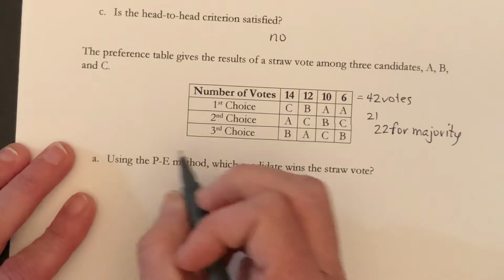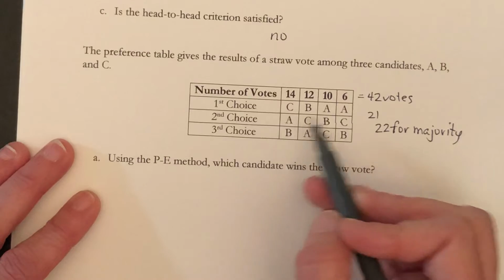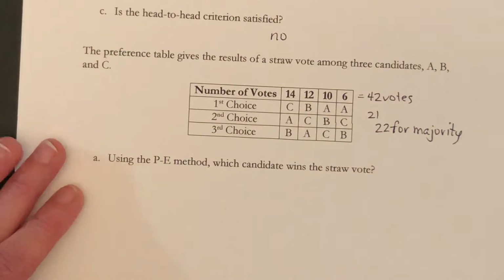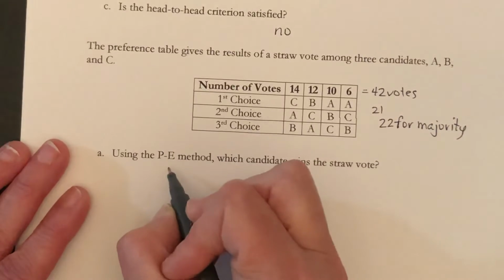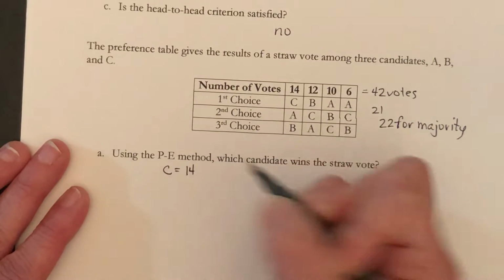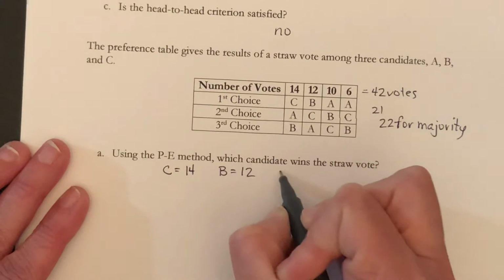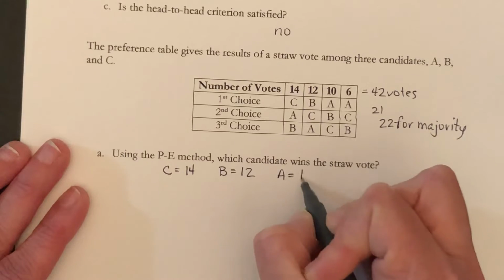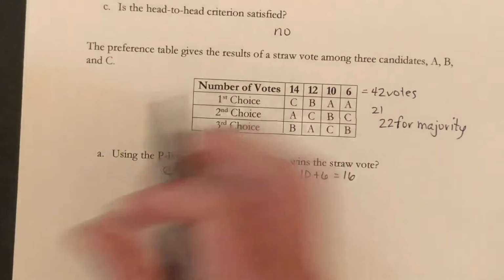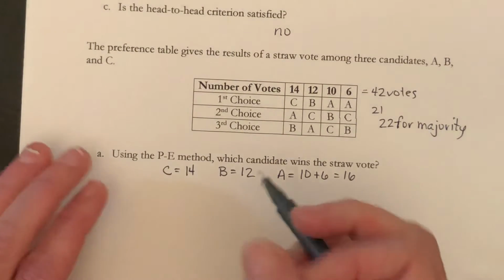Because we don't have anybody with 22, we need to figure out who receives the fewest. On the first round, C gets 14 first place votes, B receives 12, and A has 10 plus 6, or 16 votes. Therefore, B should be eliminated.